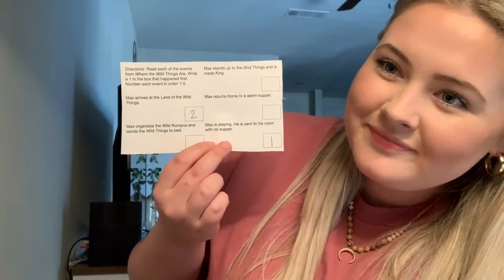Let's see, okay. Number 2 is right here. It's that Max arrives at the land of the wild things. All right, go ahead and fill in number 3. Which one happened next? All right.